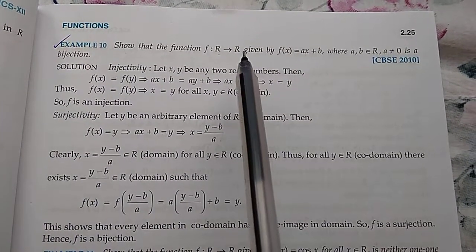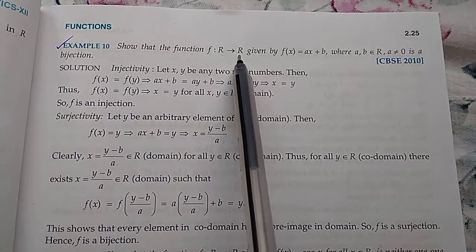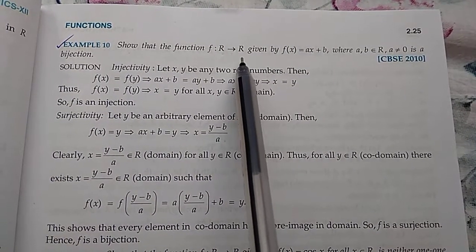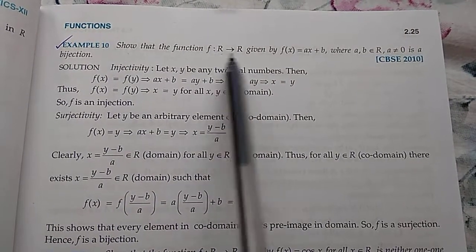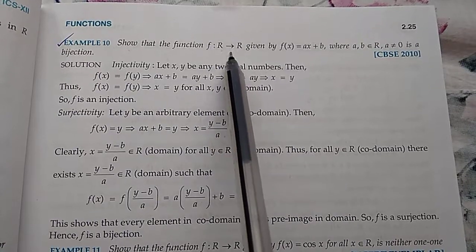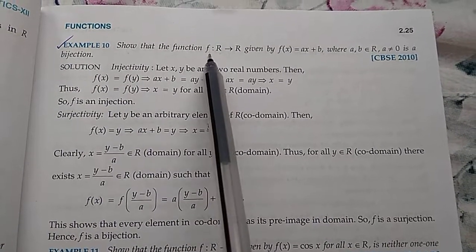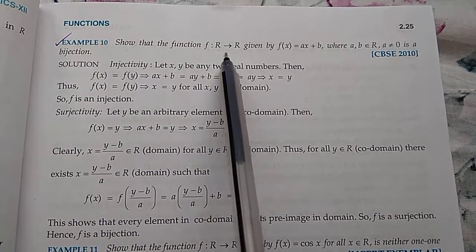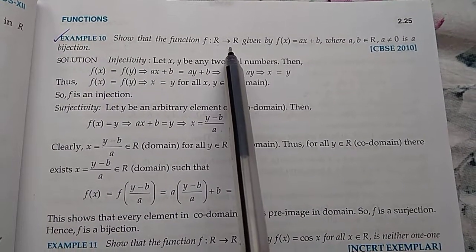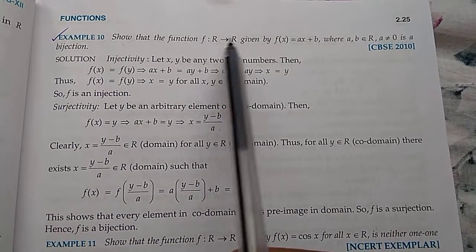So codomain set and range set are the same. So we can say that the function f is an onto mapping, that is f is a 1-1 mapping as well as an onto mapping. So f is a bijection from R to R.